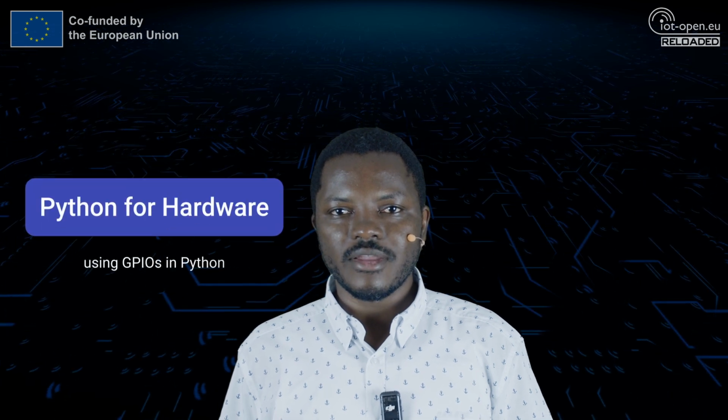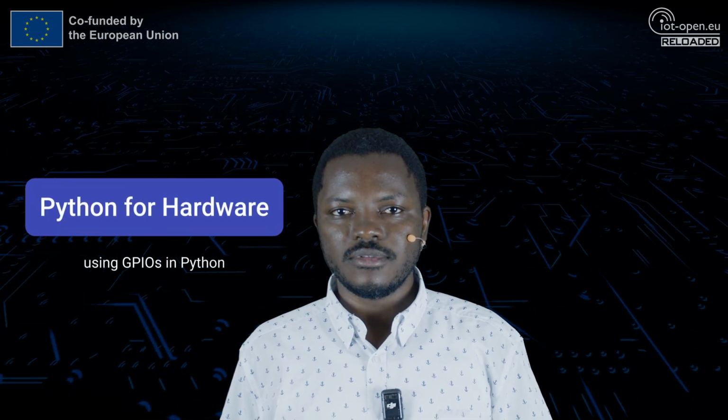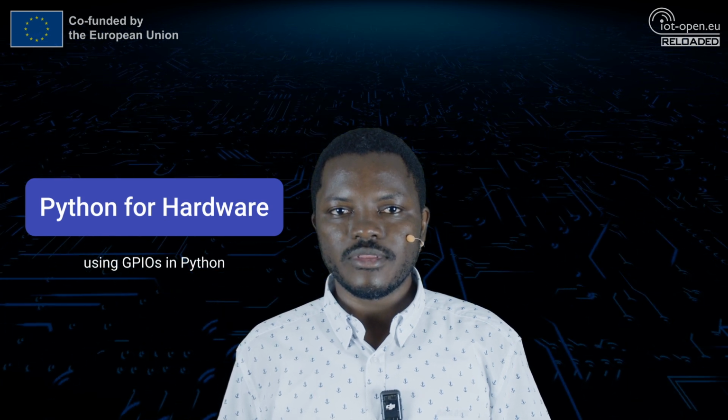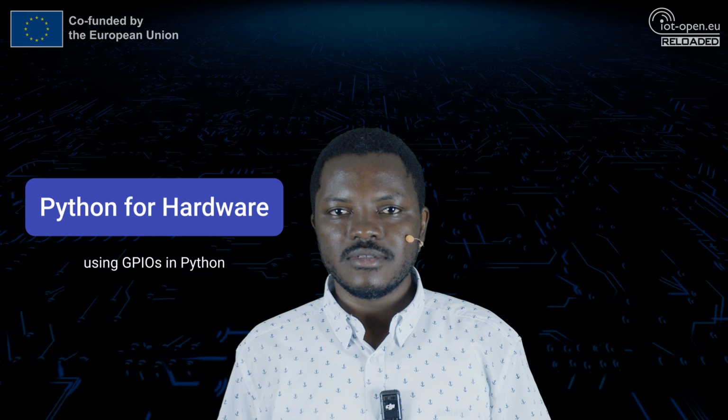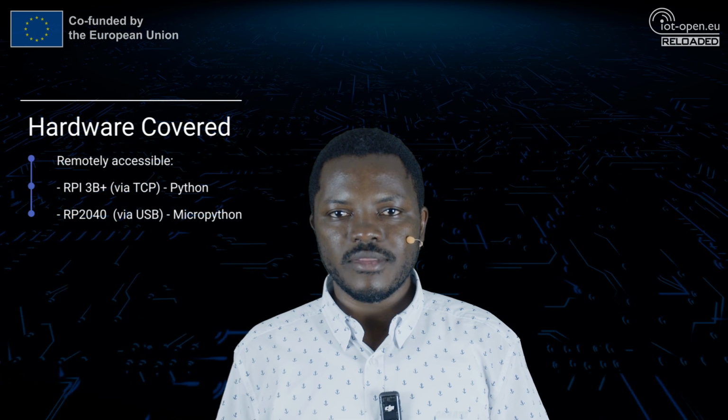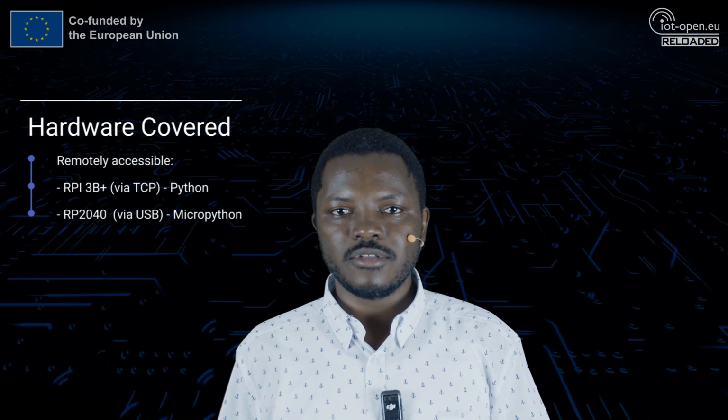In those examples, we present how to interact with hardware using GPIO, which is a basic interface for interfacing with other devices, such as sensors and actuators. Examples are given for the RPI with Python and for MicroPython installed on RP2040.